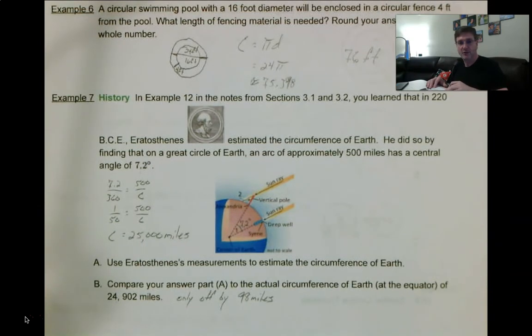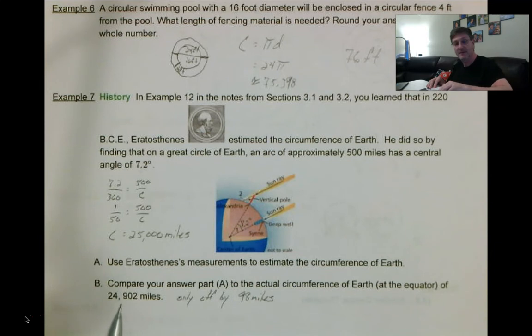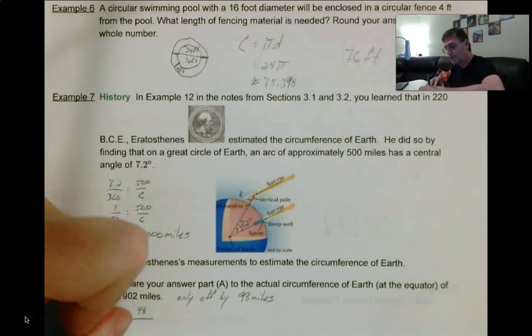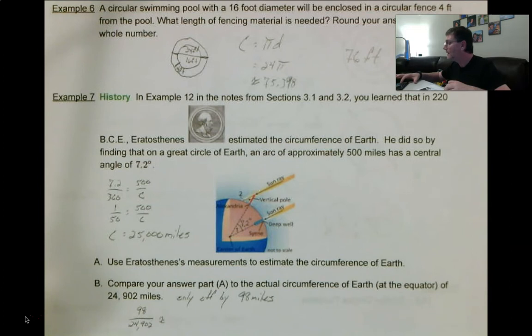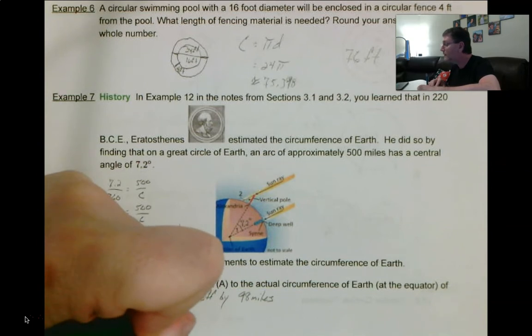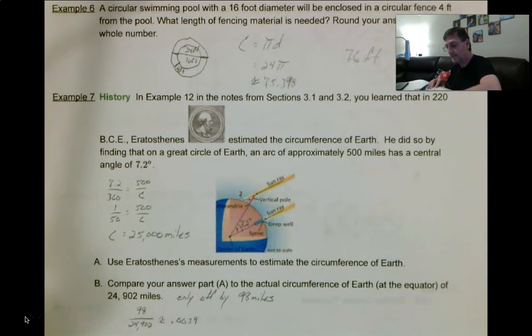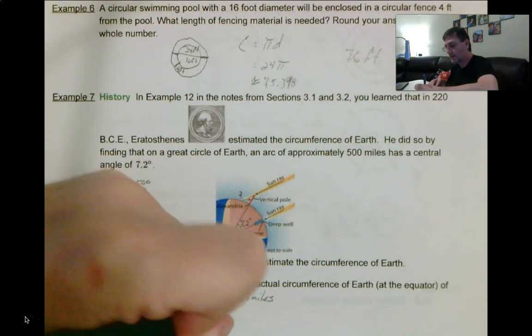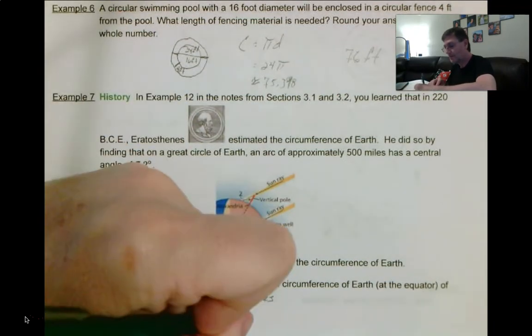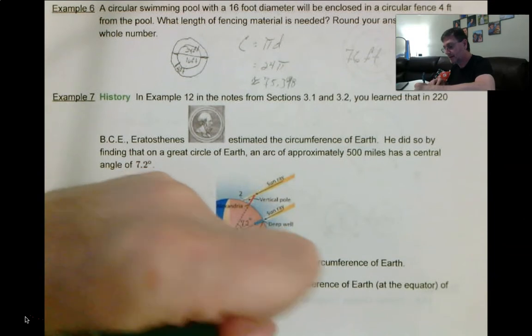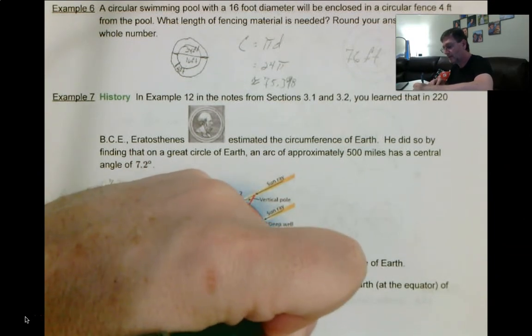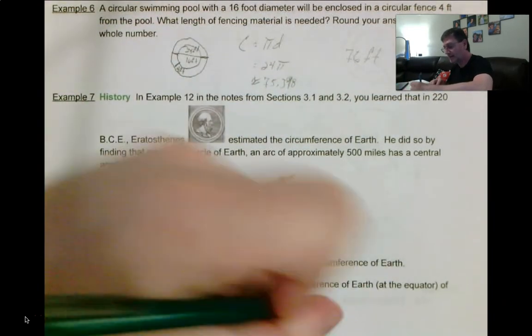Now, yeah, 98 miles is not a short distance, but 98 miles compared to 25,000 miles, or compared to 24,902 miles, if we do what percent 98 out of 24,902 is, so 98 divided by 24,902, he is off 0.0039, or less than 0.4% off.